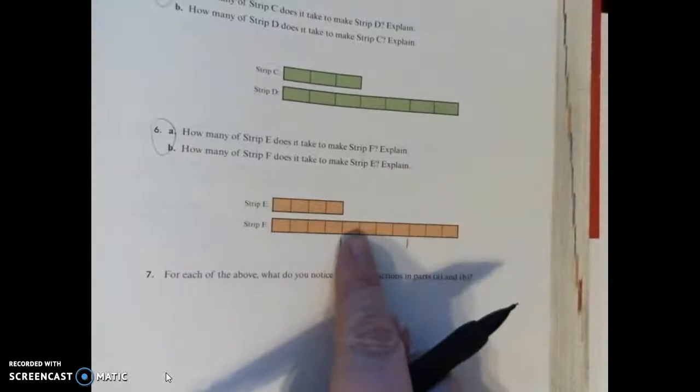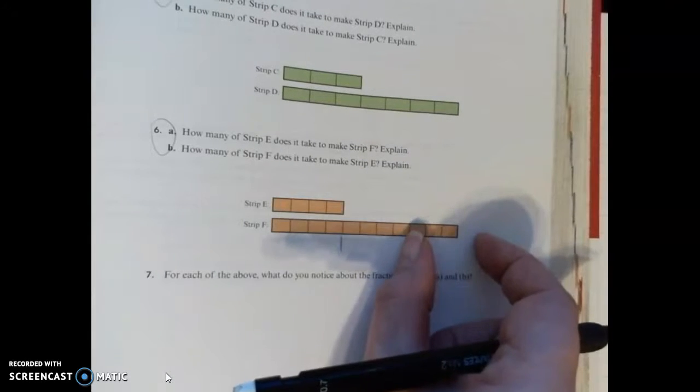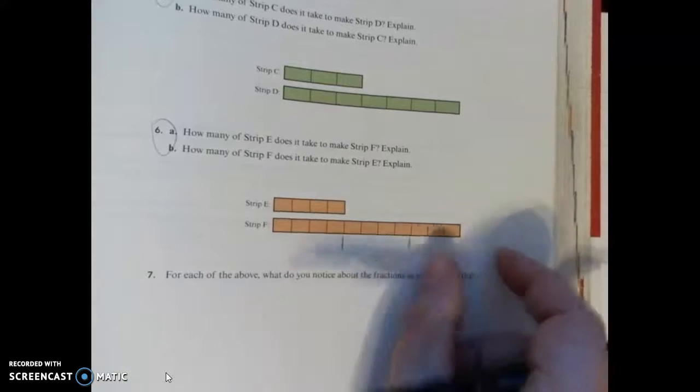So that would be what? 2, and then this has 4 little blocks in it. I would need to cut off 3 of those. So I need 1 iteration, 2, and then 3/4 of it. So that's 2 3/4.